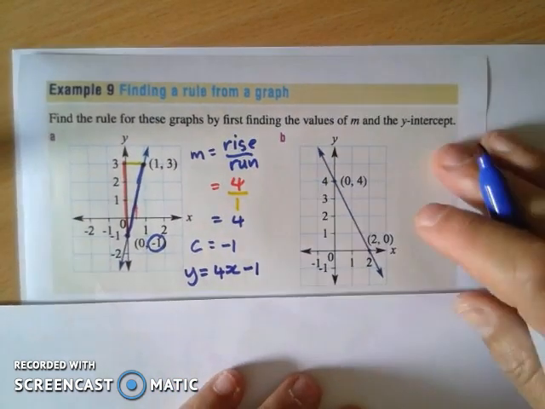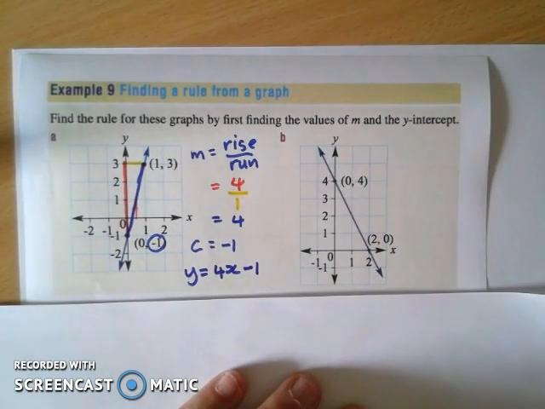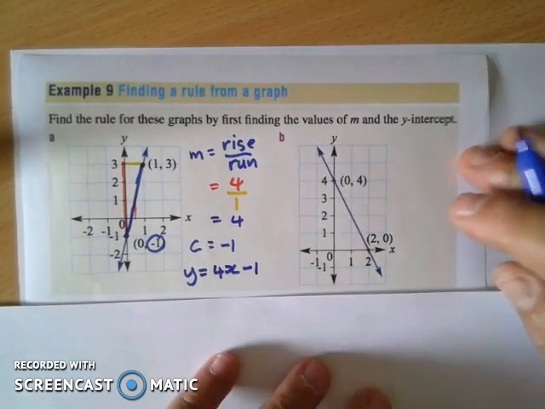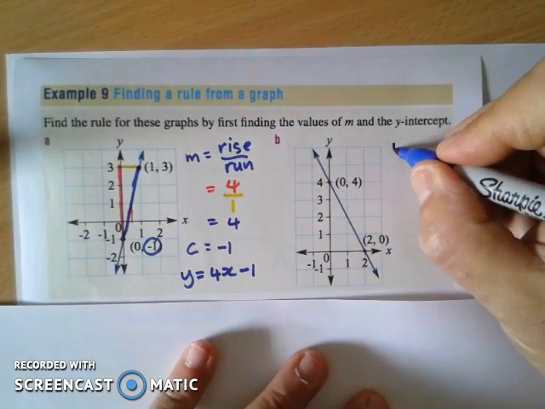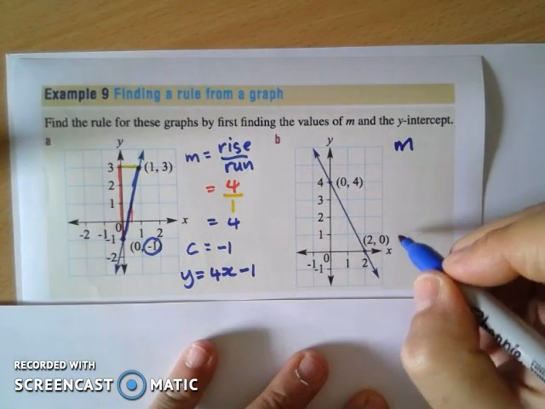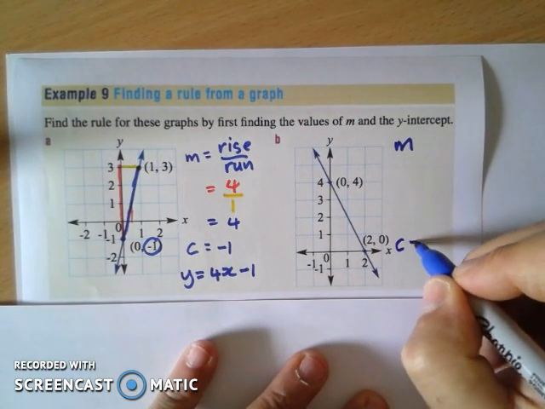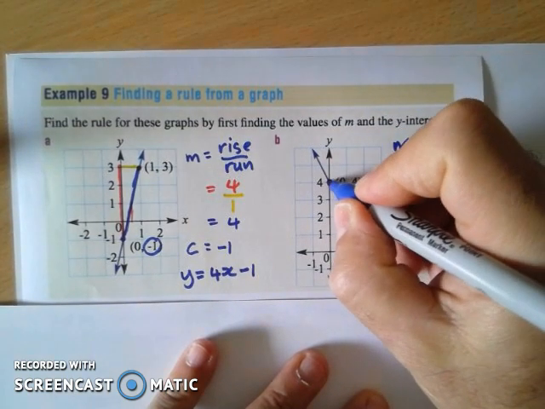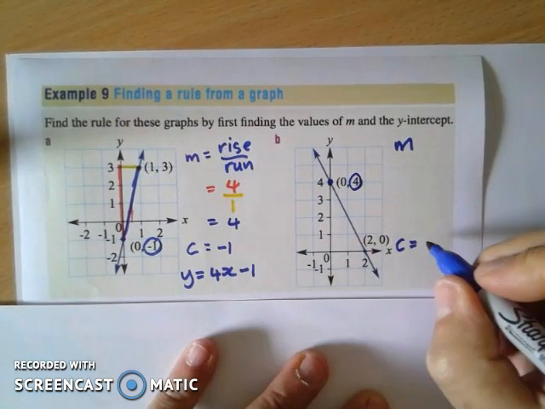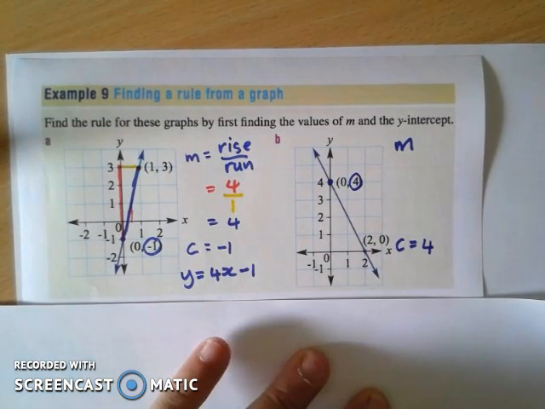Okay, let's see if I can zoom. No, I can't. Let's look at the next question. Again, I need to know what m is, I need to know what c is. C is my y-intercept. Where does it go to the y-intercept? It goes where y equals 4. So c equals positive 4.